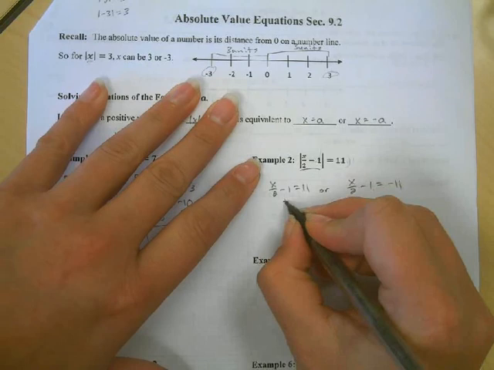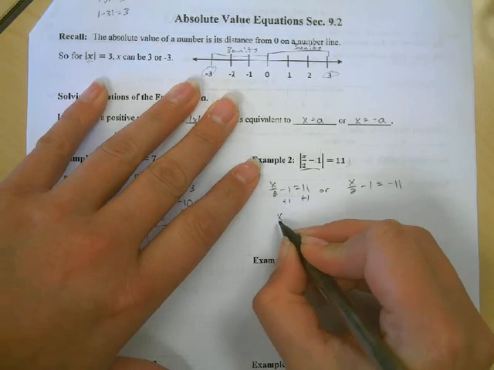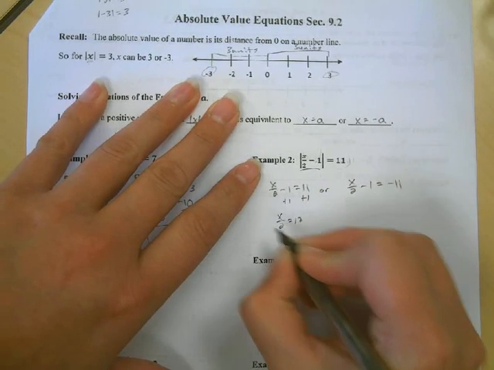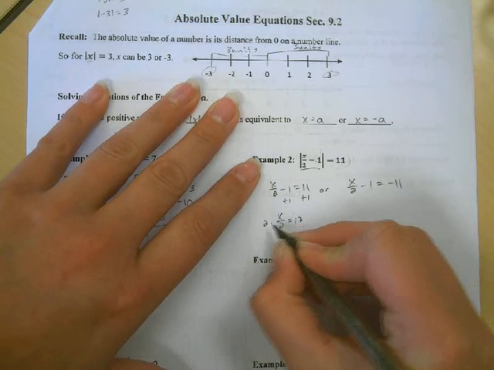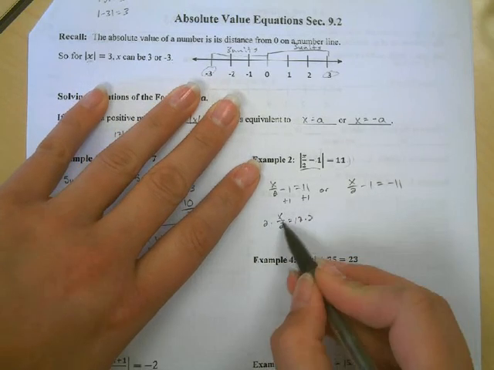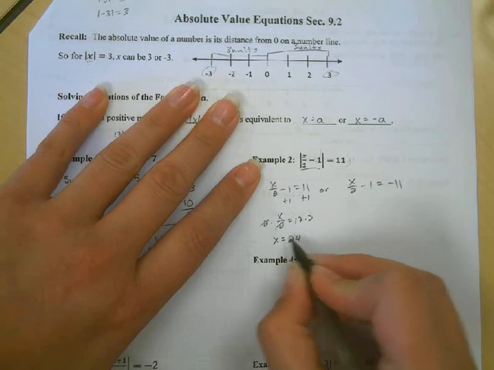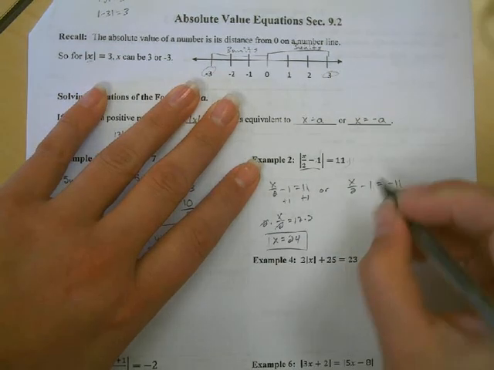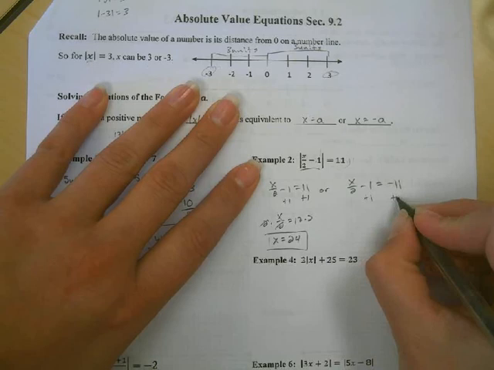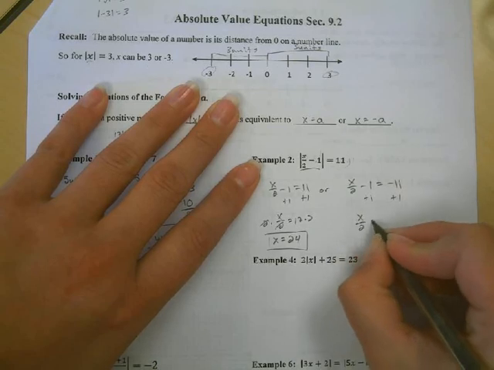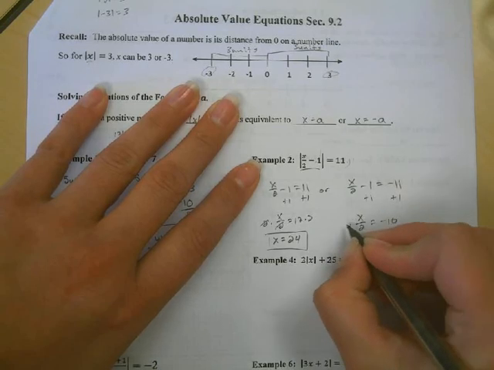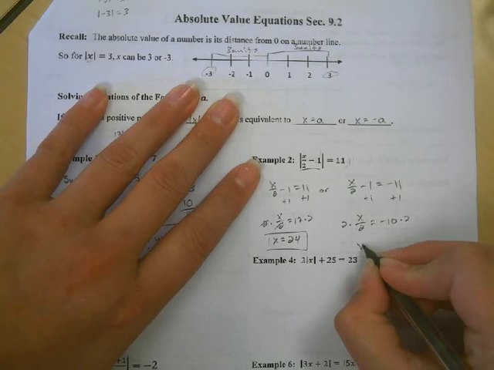So plus 1. So x over 2 is equal to 12. To get rid of that divide by 2, you multiply by 2, right? So that 2 and 2 cancel on the left-hand side, and I get x is equal to positive 24. There's the first answer. Do the same thing on the right-hand side, plus 1 to both of them, so we get x over 2 is equal to negative 10. Multiply by 2, and we get x is equal to negative 20.